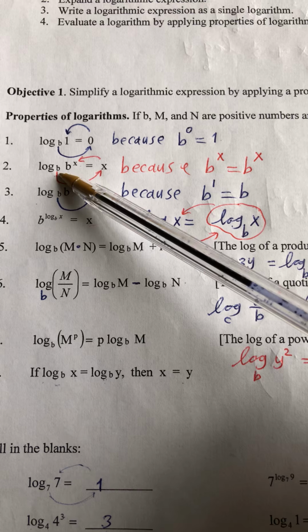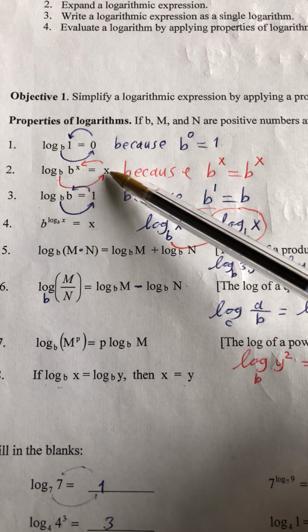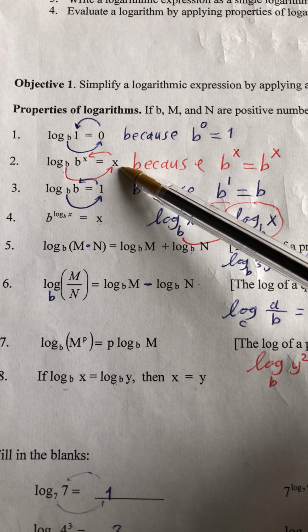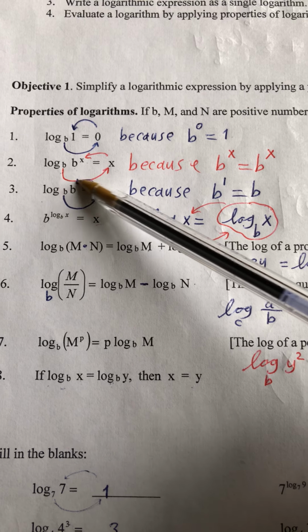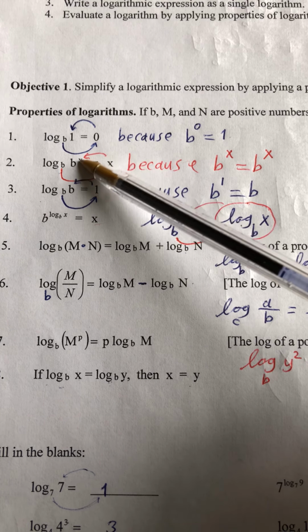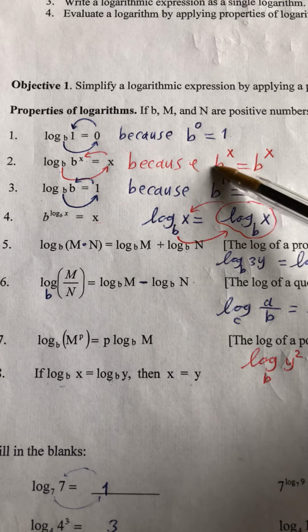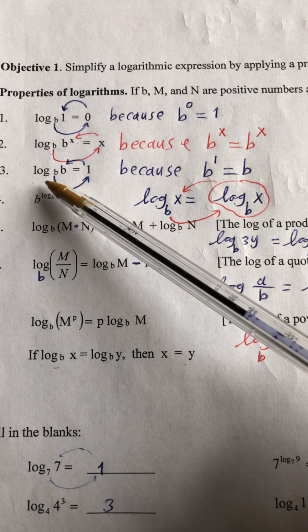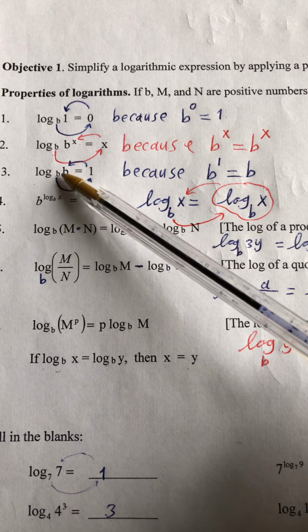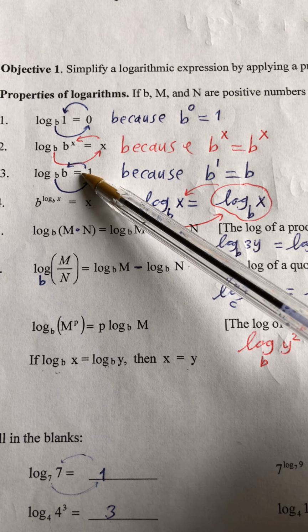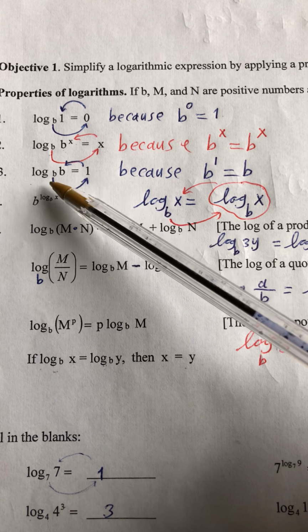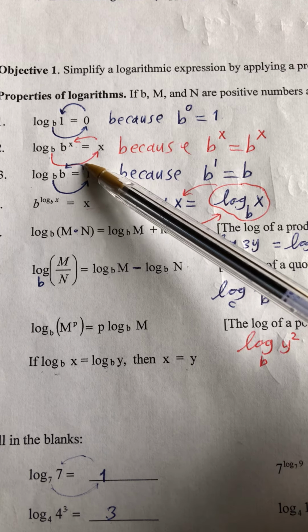2. Log with base b of b to the power x equals x, because b to the power x equals b to the power x. 3. Log with base b of b equals 1, because b to the power 1 equals b.